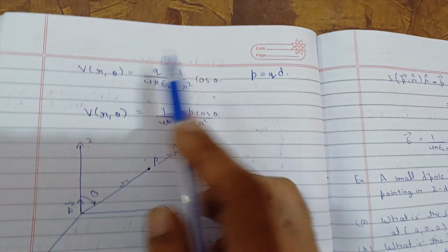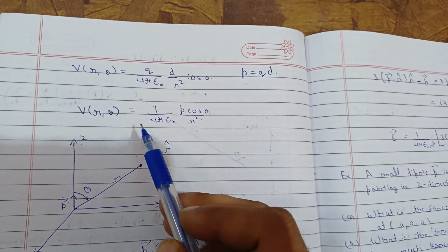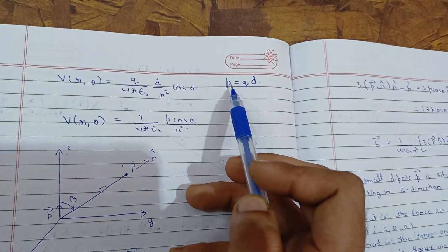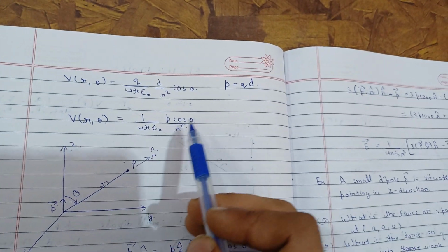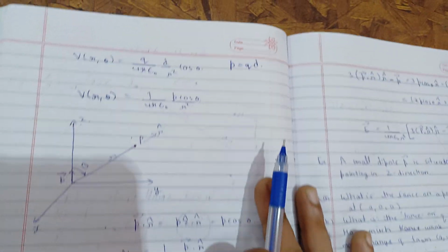So this is the potential in polar coordinates. And in V of r, theta, we can also write qd equal to p, that is the dipole moment. So we can write p cos theta divided by 4 pi epsilon naught r squared.